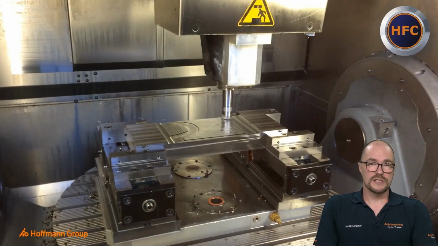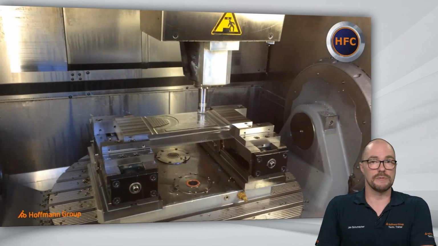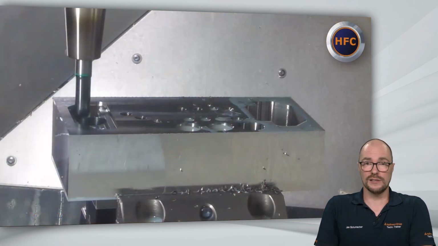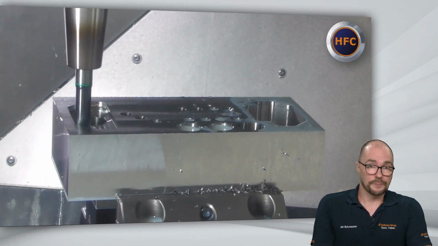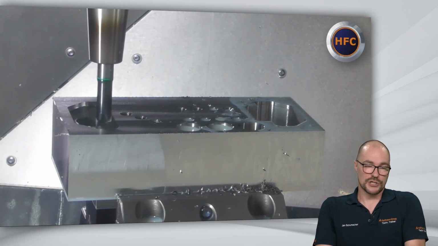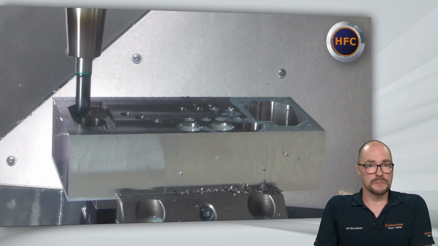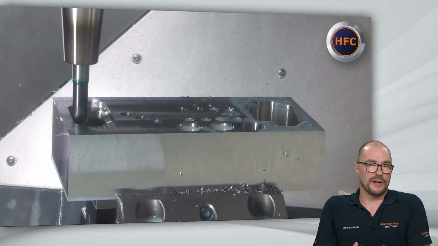I just told you this is a modular tool. This is, well, the most common scene to be found out there. HFC usually is done with modular tools, but there are solid carbide tools as well, which I'd like to show you here. You could argue if you can machine the same operation faster with an HPC tool. Well, in my opinion, it depends.